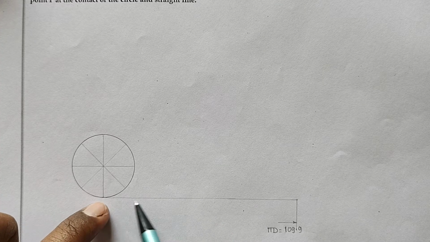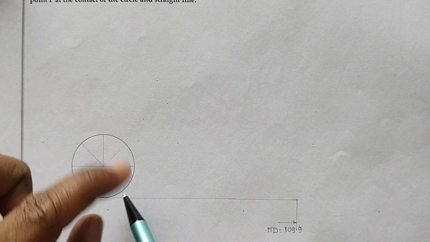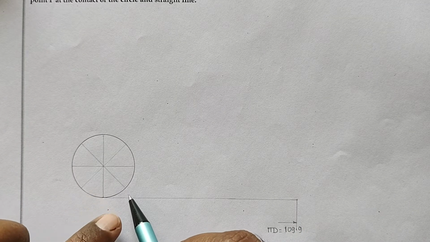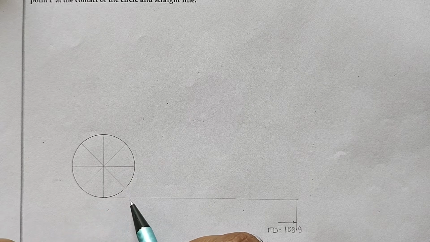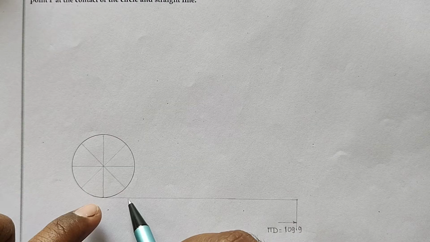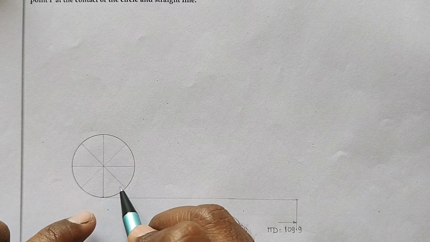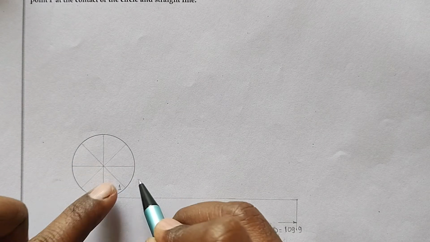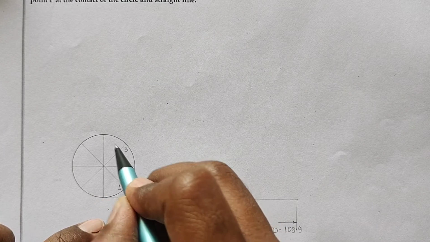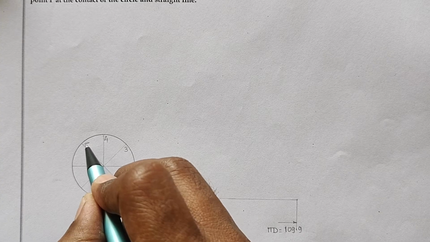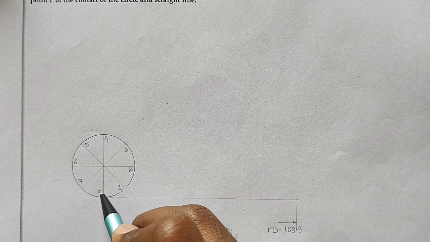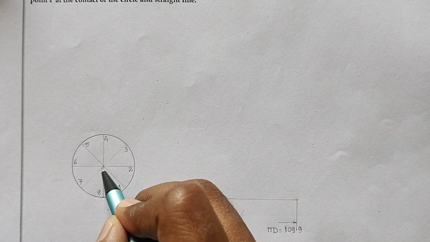Now suppose this is a straight line and this circle is rolling on this straight line. The division which comes first and touches the road will be our number 1. So if it rolls along this line, this point will first touch the road, so this is our first point, 1. Then the next point will touch the road, so this is 2, 3, 4, 5, 6, 7, and last again 8. This is our center C.